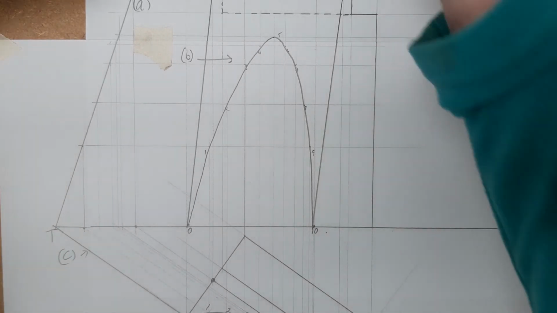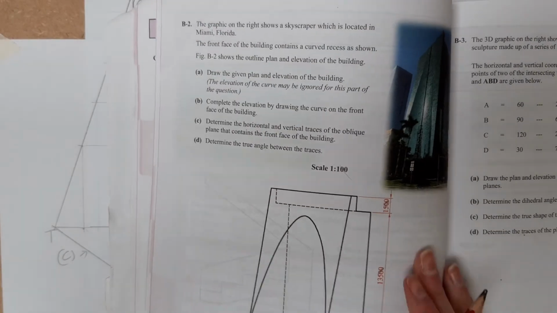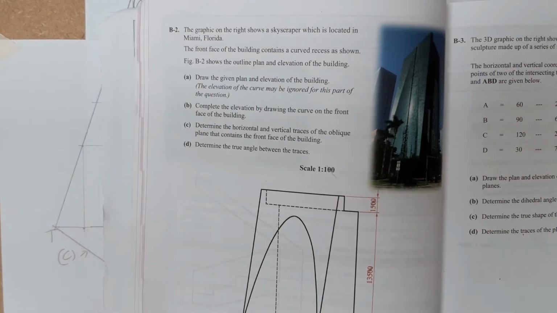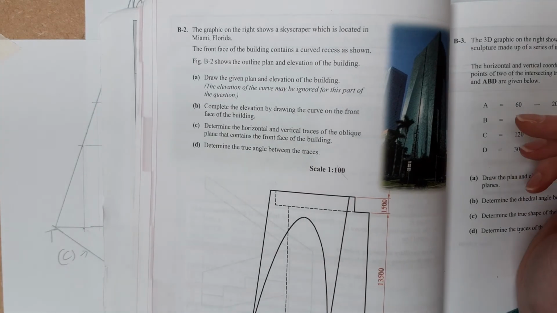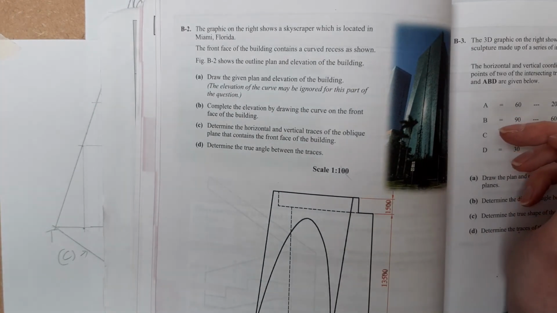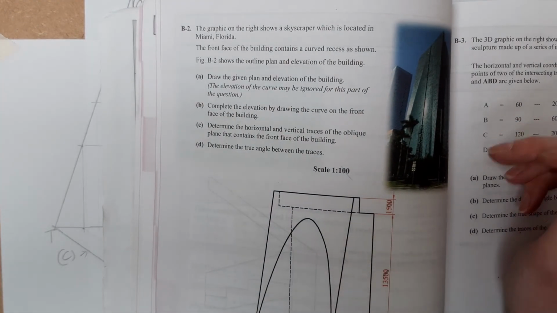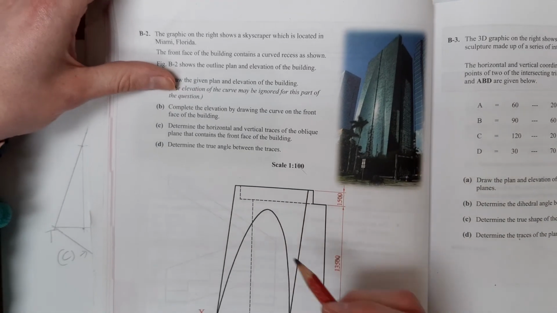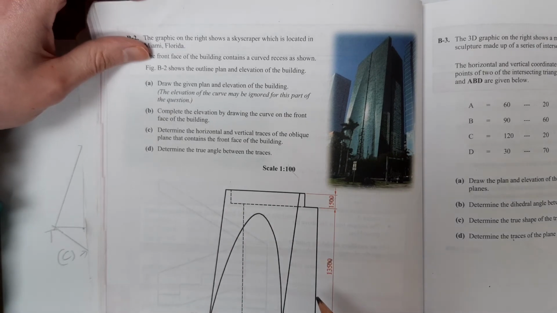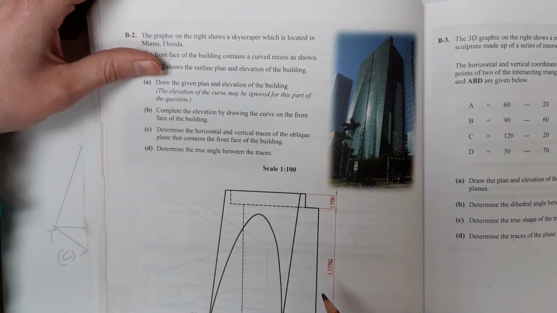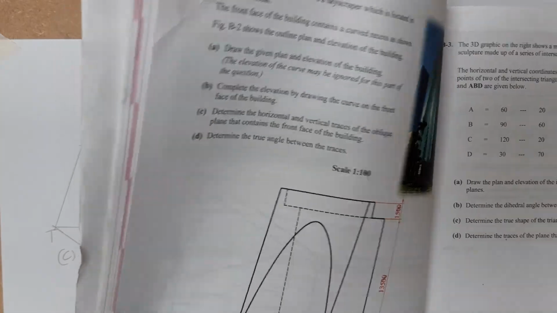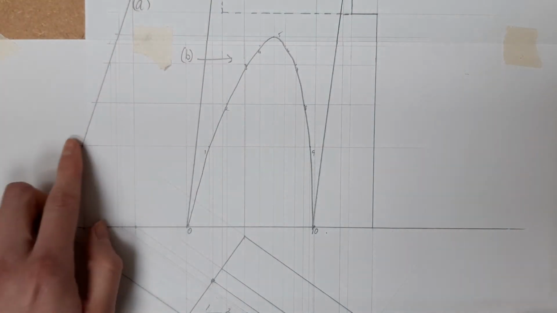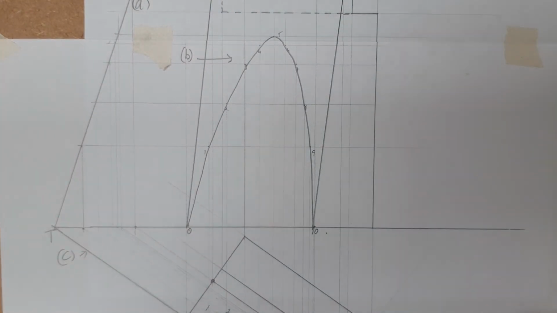The last question, part D of the question, is determine the true angle between the traces. Now this is the angle between both surfaces. So there's a couple of different ways of doing this, and this is a question you've never actually seen before. So what we have at the minute is two different angles going on, but we need to get the angle between both of them together.